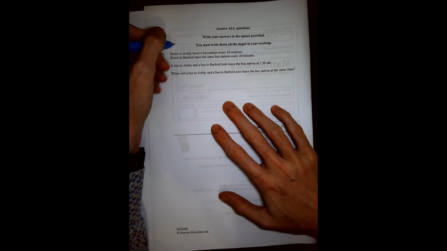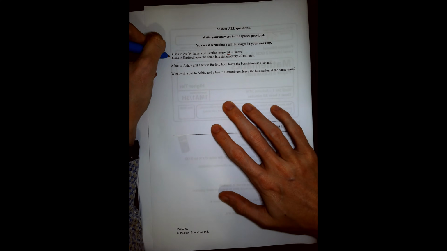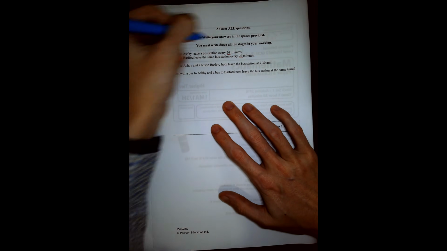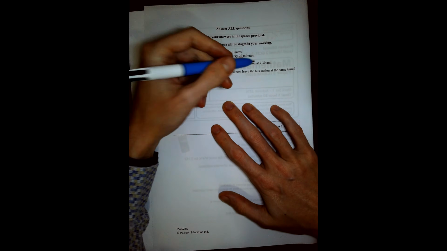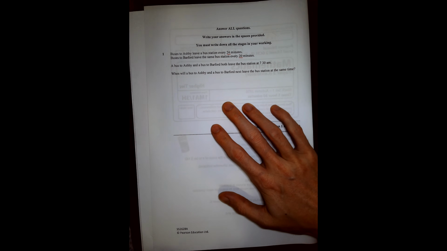Question 1. Buses to Ashby leave a bus station every 24 minutes. Buses to Barford leave the same bus station every 20 minutes. A bus to Ashby and a bus to Barford both leave the bus station at 7:30 AM. When will a bus to Ashby and a bus to Barford next leave the bus station at the same time?